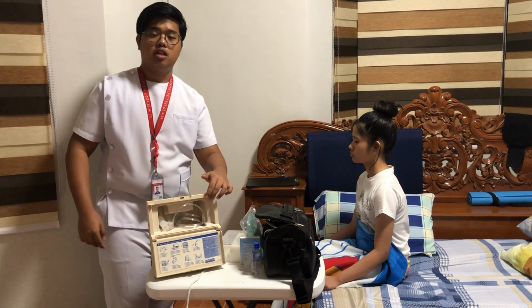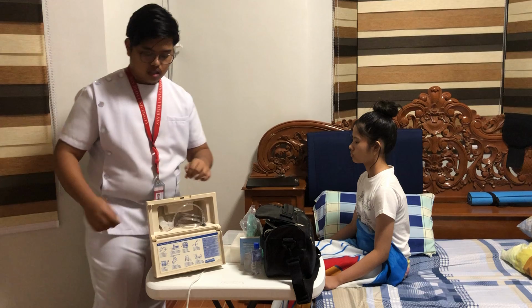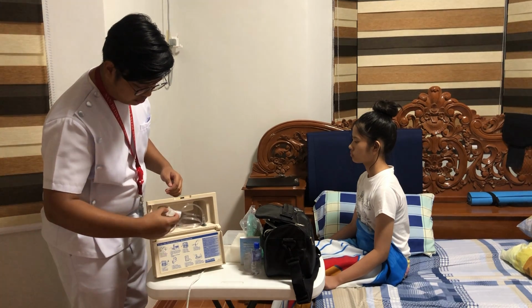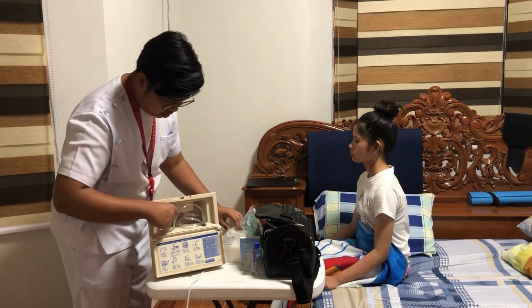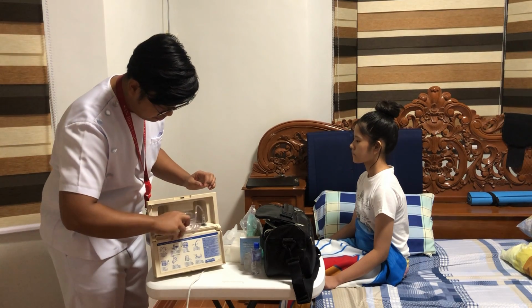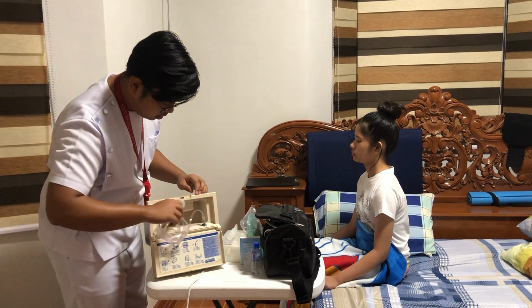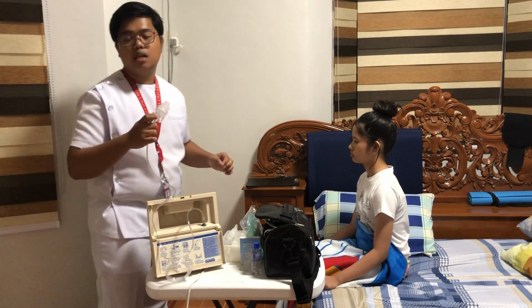Now our tubings are pre-attached, and then we must get the chamber, and we must keep in mind to keep the chamber cup in the upright position.